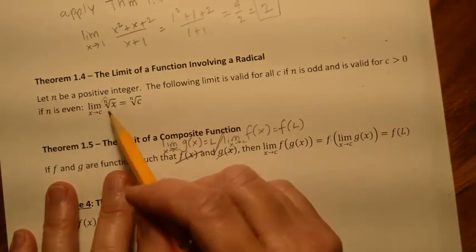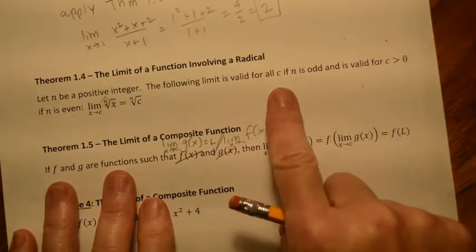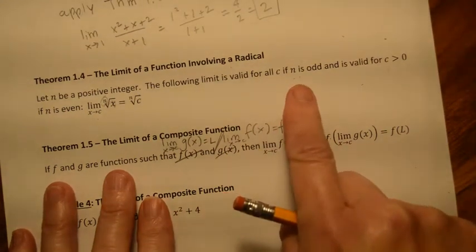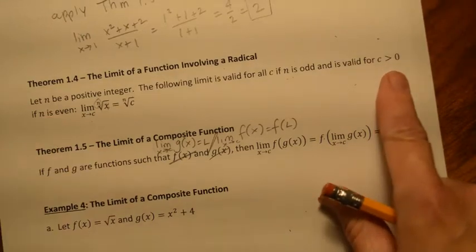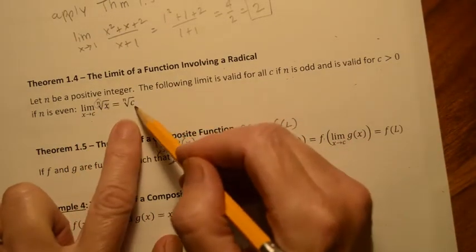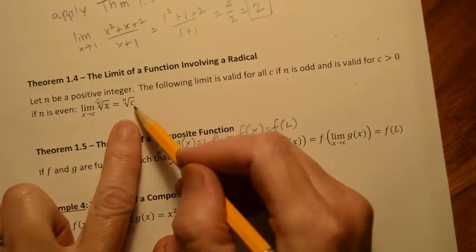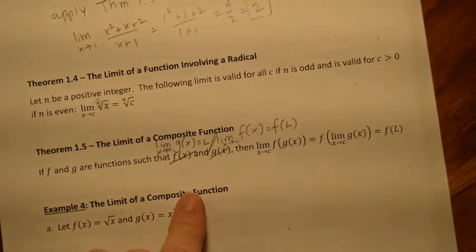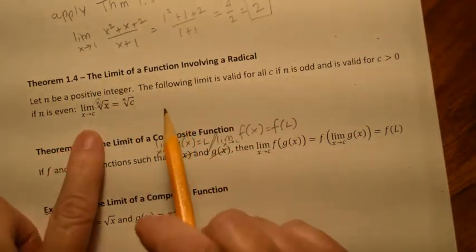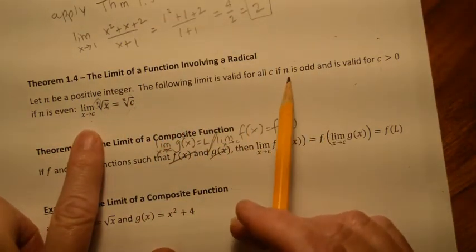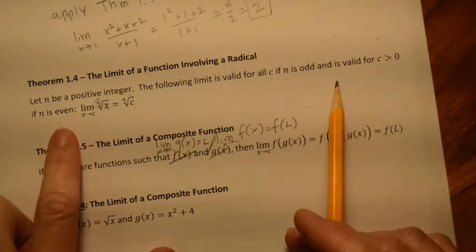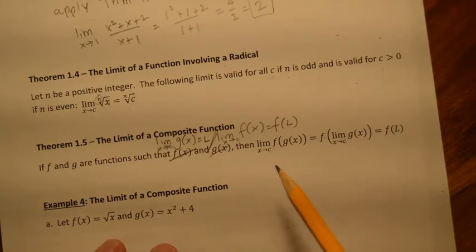All right, so then what it's saying is if we've got these conditions, either n is odd and we use any c value, or if n is even and we pick a c value that's greater than 0, then the limit of a radical is just the same as plugging the value of c into the radical. Okay, so again, direct substitution here works when we have either an odd index, any c, or if it's an even index and we have a c positive.